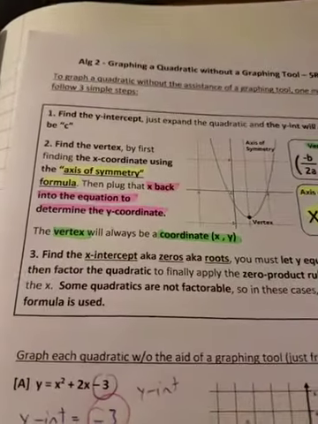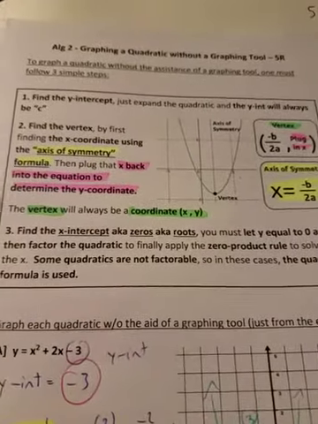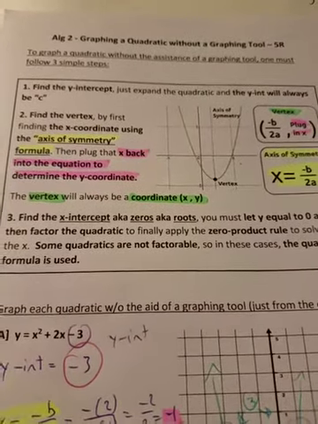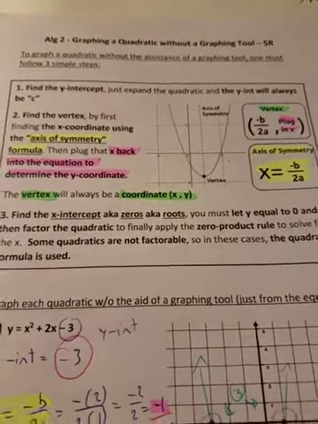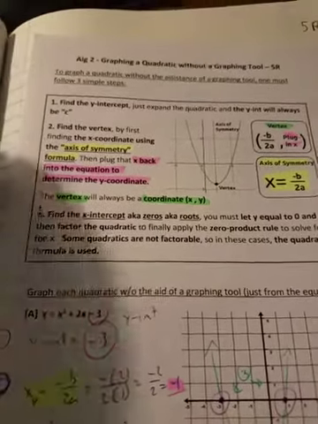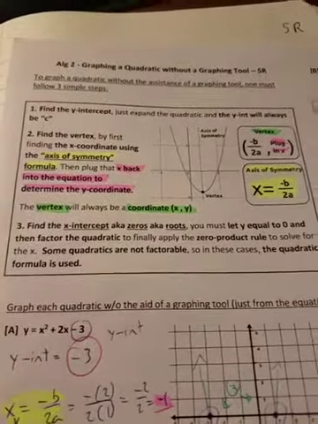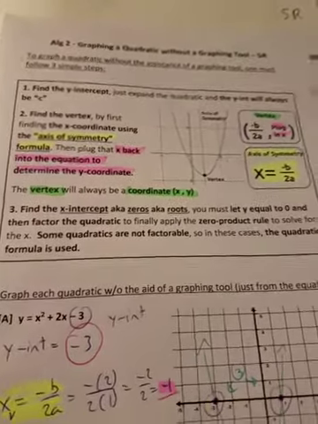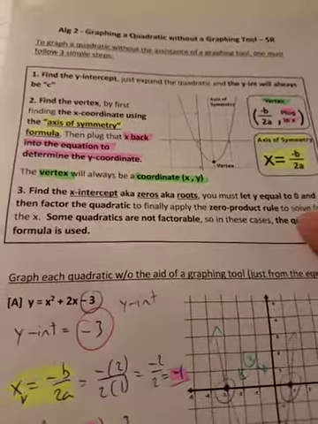Okay, this is the last one for this 5R one here. This is how to graph a quadratic without assistance of a tool like Desmos or a graphing calculator. So just 3 little steps here that you're going to want to write down, and you might want to highlight this, eventually color code it. Axis of symmetry formula right here.